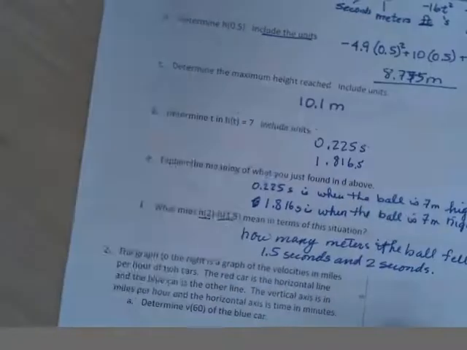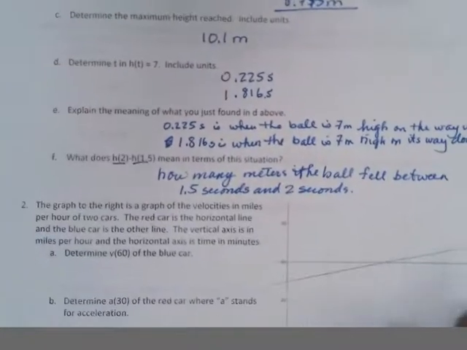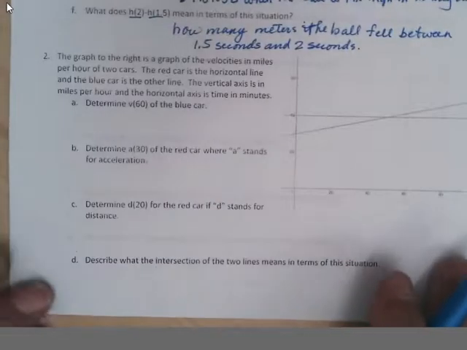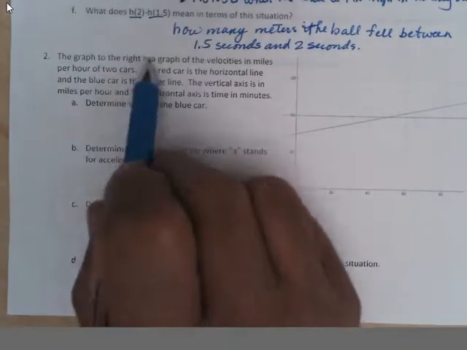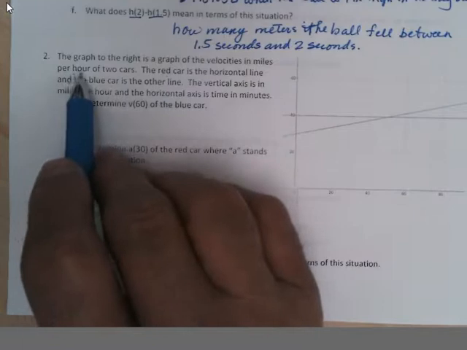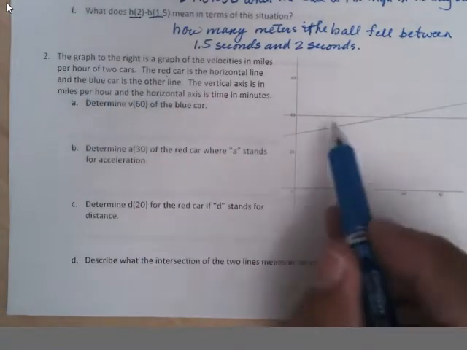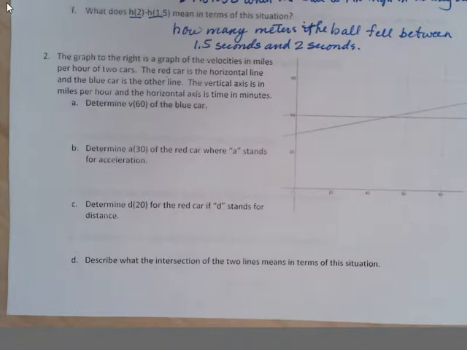Okay. That's number 1. Number 2. The graph to the right is the velocity in miles per hour of 2 cars. The red car is the horizontal line.